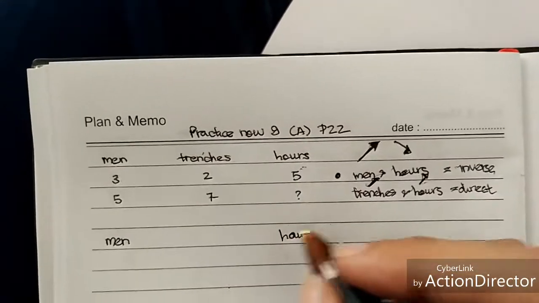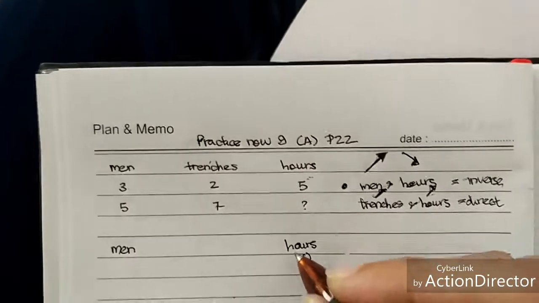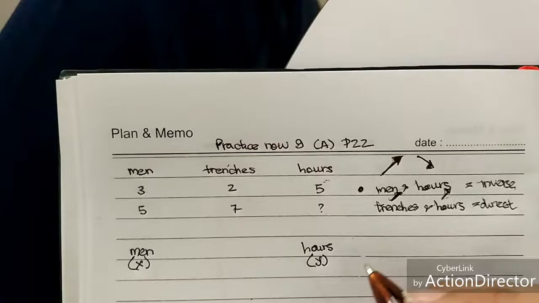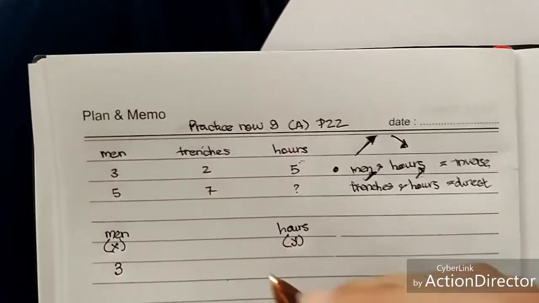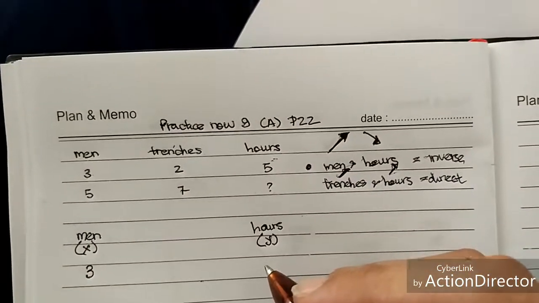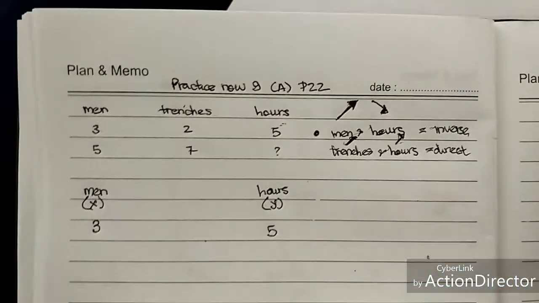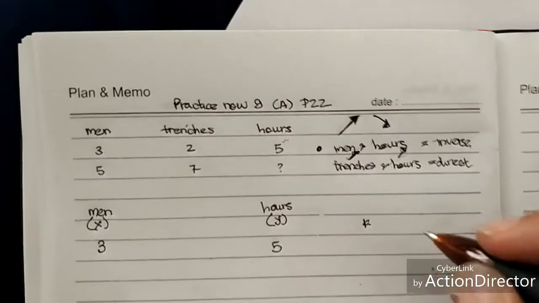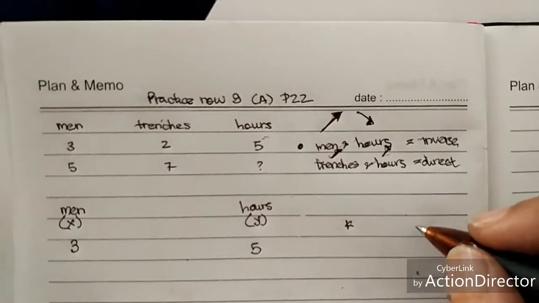The hours is the result of the calculation, right? This is the one that you want to find. So I will put y here, and that one will be x. You still remember dependent and independent. On the question, it says that 3 men digging 2 trenches will require 5 hours to do it. Like that. And after that, I will also write k here, the constant. When dealing with inverse and direct, we deal with the k, the constant.